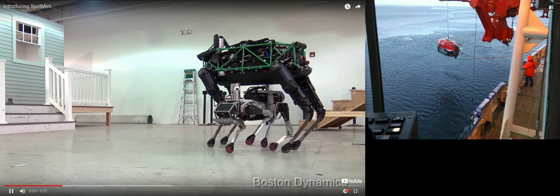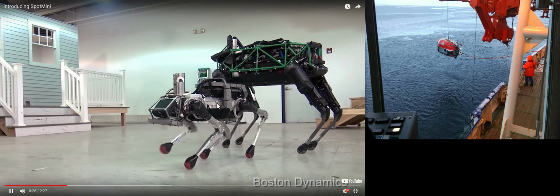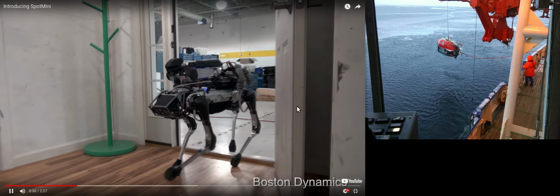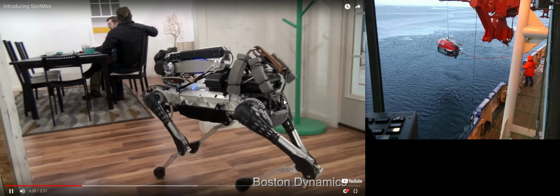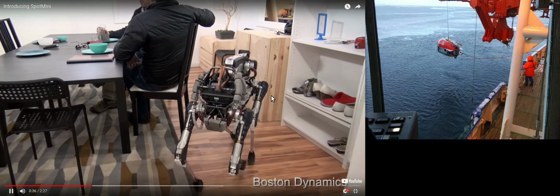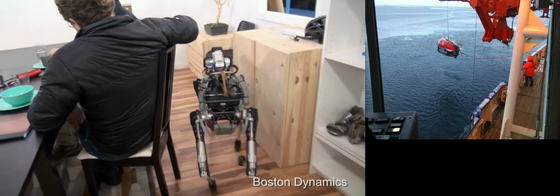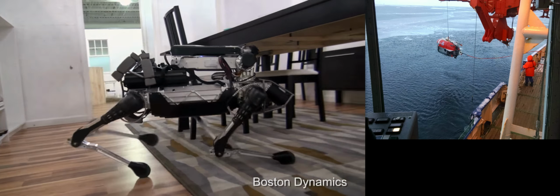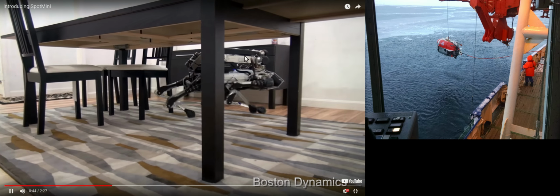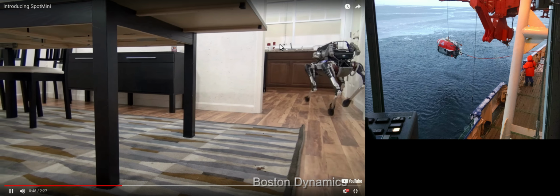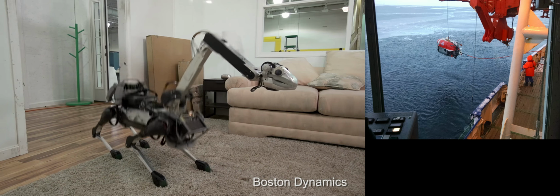And you can see they both have laser scanners on their head. And you can get a sense of Spot Mini's size with respect to your average Boston Dynamics engineer. And that thing on the top of Spot Mini is a little articulated arm with a gripper on the end of it, which I find truly creepy.